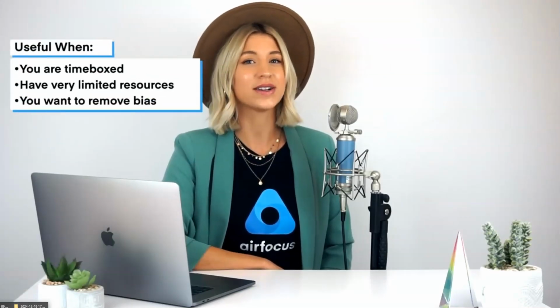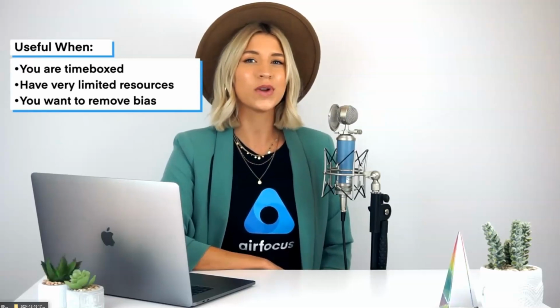Value versus effort is particularly useful when you are time boxed or have very limited resources, or when you want to remove bias from your team decisions. Next, let's talk about how the value versus effort framework works. We'll start with the value metric.